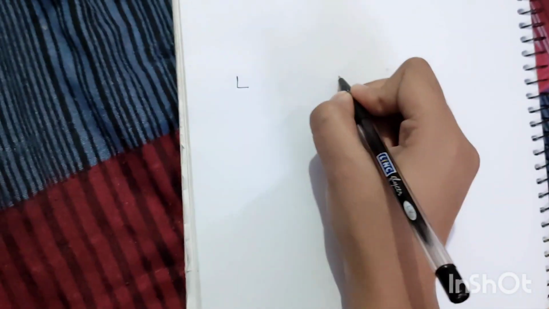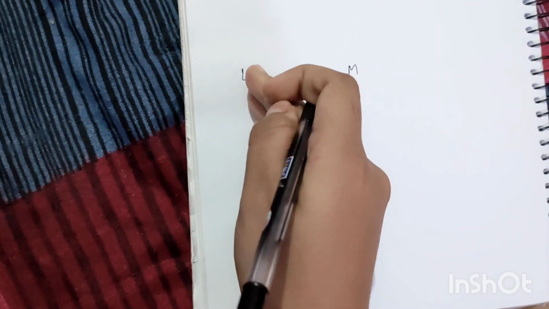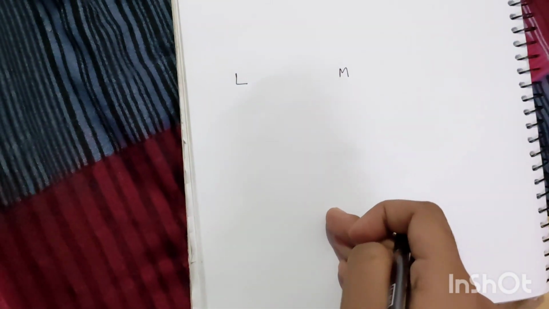So if this is the lateral side of the femur and this is the medial side of the femur, then the lateral side of the femur has the lateral lip of linea aspera and the medial side of the femur has the medial lip of the linea aspera.